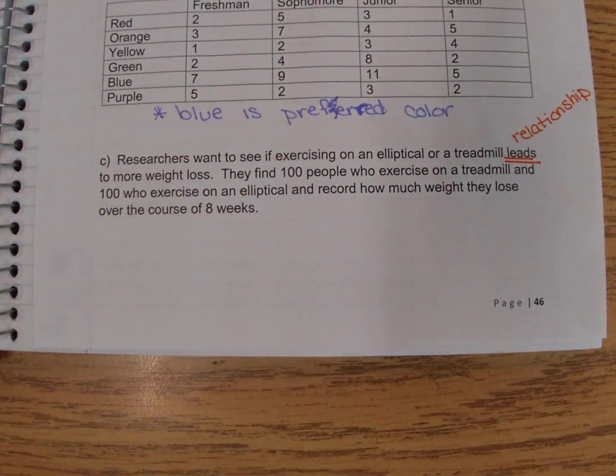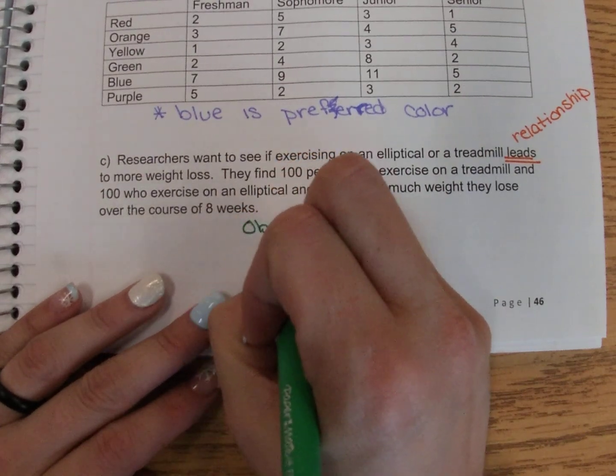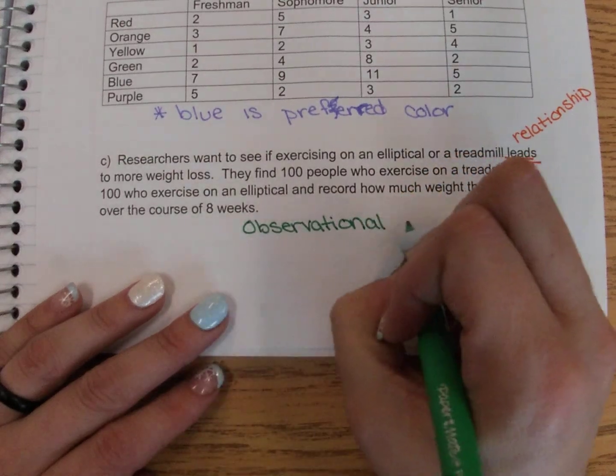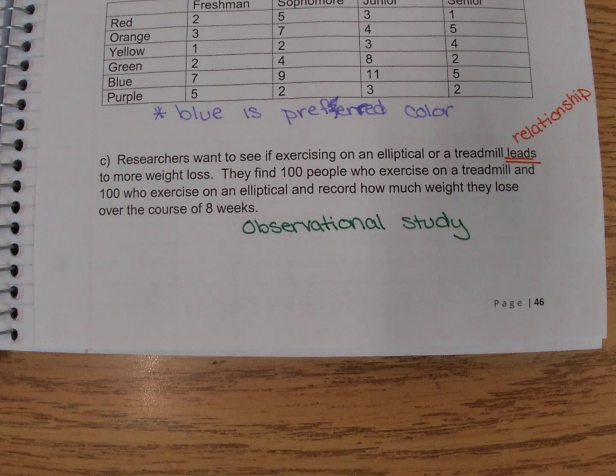They're just finding 100 people somewhere who exercise on a treadmill and 100 who exercise on an elliptical, just like they are. So because there is nothing being controlled in this situation, we would say that this is observational. Right? All we are doing is observing if weight loss is happening over the course of 8 weeks based on what the people are already doing.